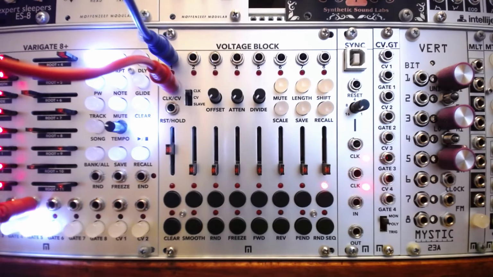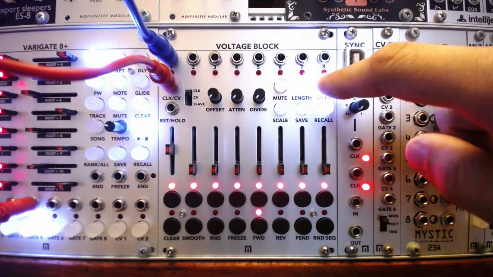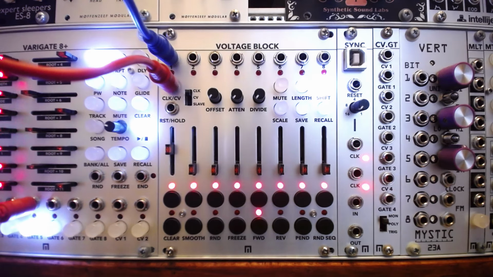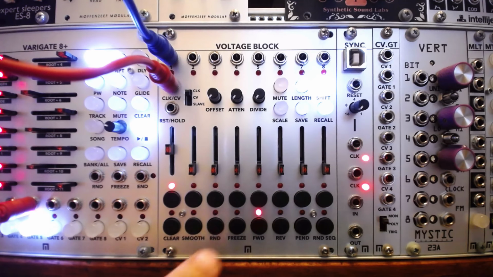Another way to generate sequences in the voltage block is to use the random mode. By pressing Shift, we can choose to edit or randomize all or just one of our patterns. If all 8 of the first row of buttons are lit, we will be editing all of the patterns. I'll click button 1, switching the mode to focus on channel 1. Now I'll hit the random button.